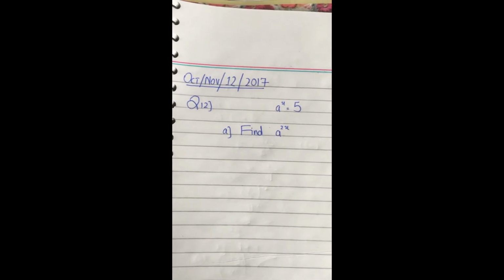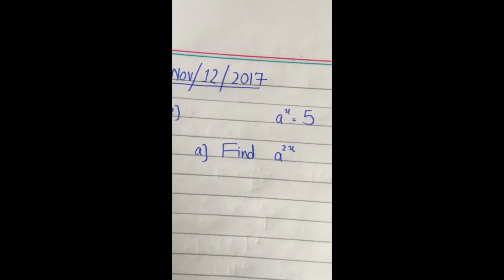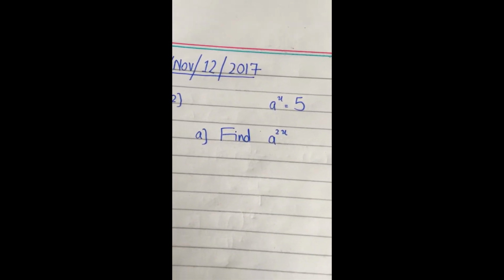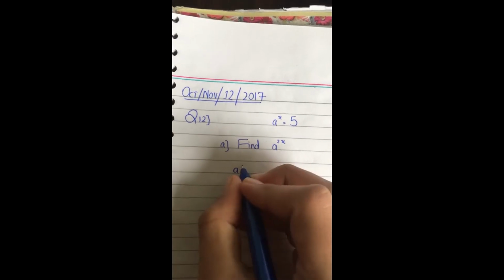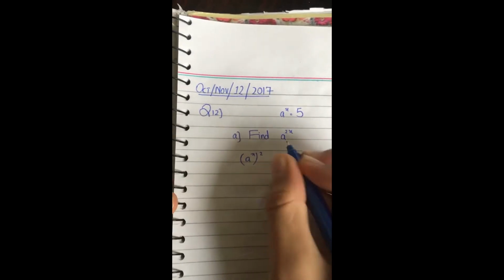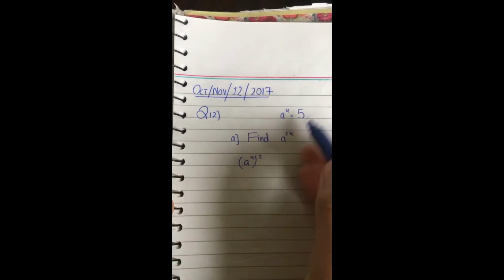This next question is from October-November 2017 paper 1 variant 2. Question number 12. It first tells us that a power x is equal to 5. Part A says we need to find a power 2x. We can do it in multiple ways. We can make a power 2x into a power x whole squared and then substitute 5.